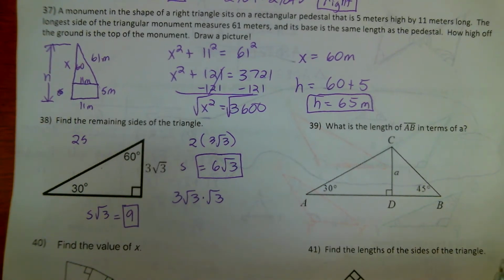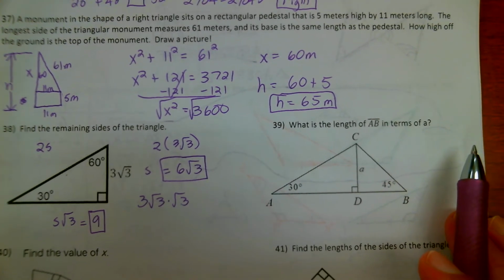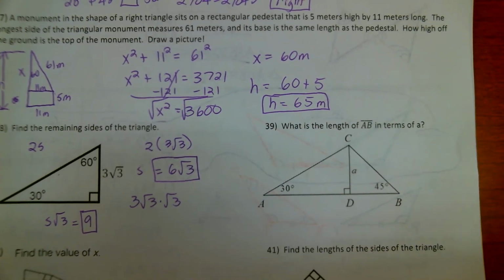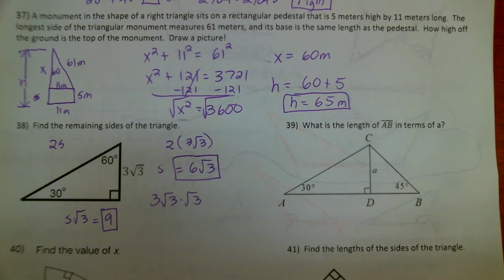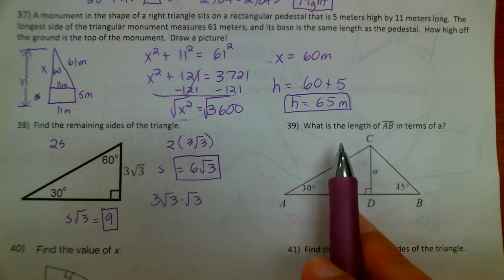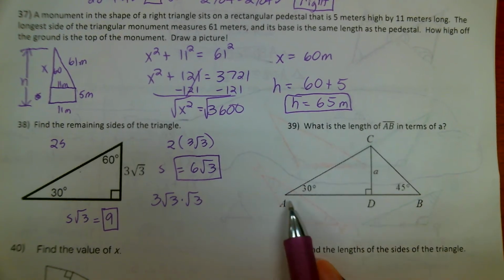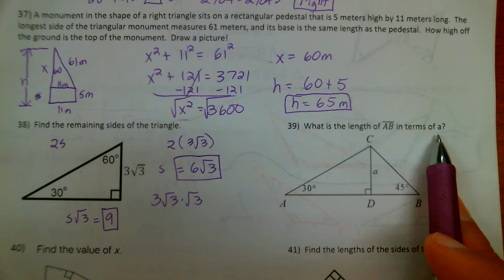All right, number 39 here. Okay, I pulled this one off of the internet. This is an SAT type question. Okay, they love to ask these kinds of questions. Normally we're solving for a side or whatever, but they're saying, what is the length of AB, this whole length here, in terms of A?